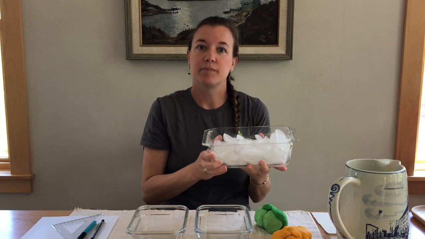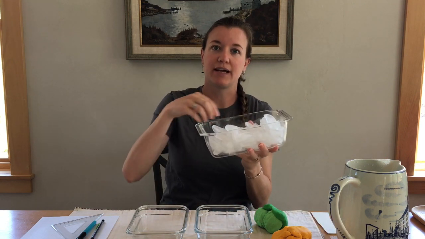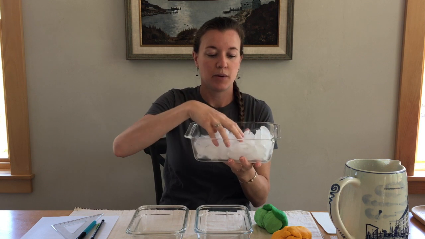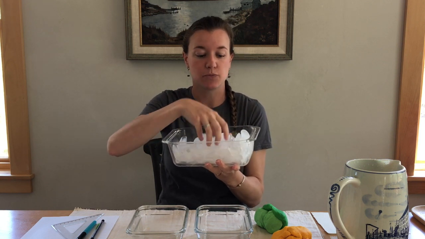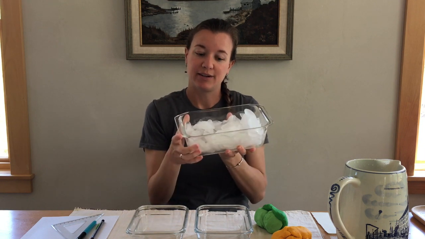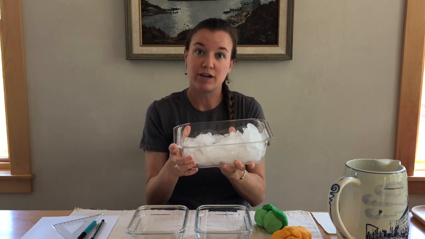Then you want some ice. So I just have my ice in a jar, in a bowl here, but you can use ice from an ice tray as well. So a good amount of ice, at least from 1 tray. You'll need a pitcher full of water, or a glass full of water that you can refill.